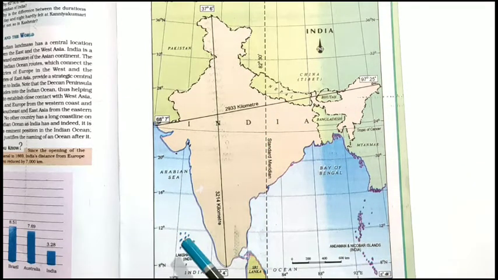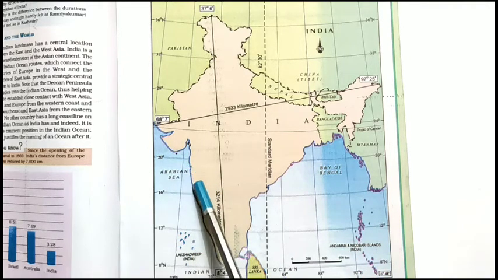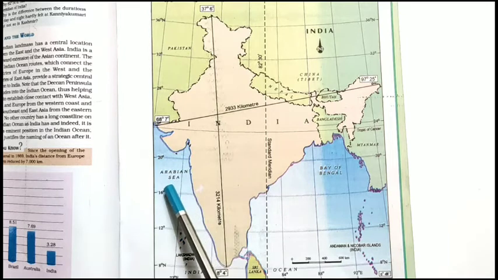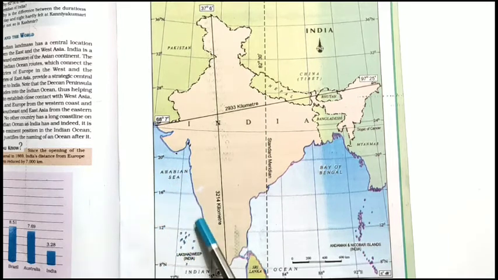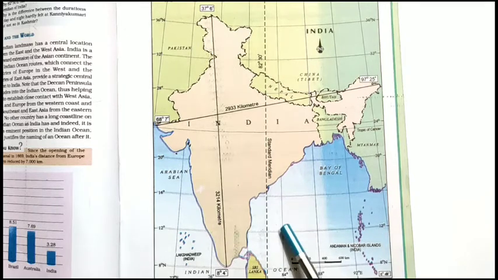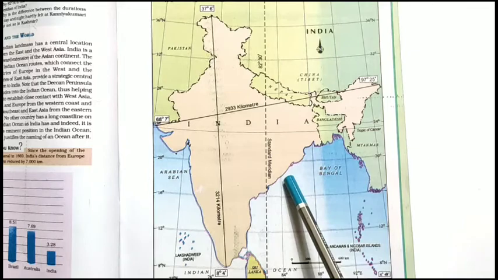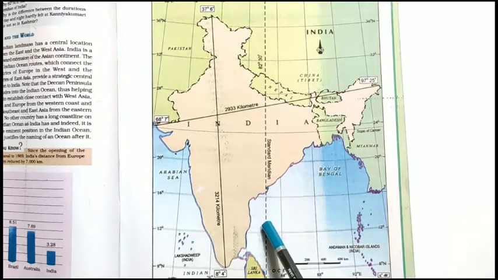Here you can see that there are 2 islands of India. They are Lakshadweep and Andaman and Nicobar Islands. Lakshadweep is located in the southwest part of the mainland, that is in the Arabian Sea. And Andaman and Nicobar Island is located in the Bay of Bengal to the southeast part of the mainland.